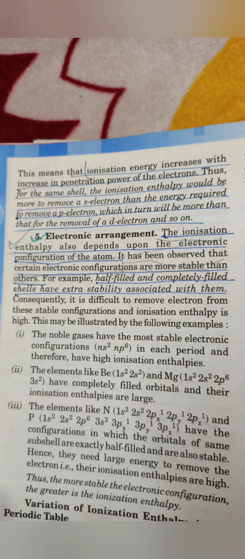Elements like nitrogen, 1s2 2s2 2px1 2py1 2pz1, and phosphorus, 1s2 2s2 2p6 3s2 3px1 3py1 3pz1, have configurations in which the orbitals of the same subshell are exactly half filled and stable.